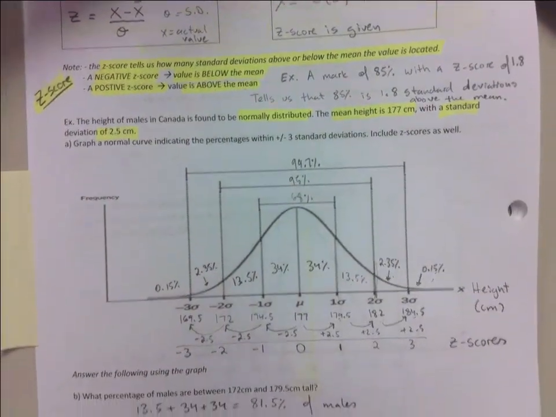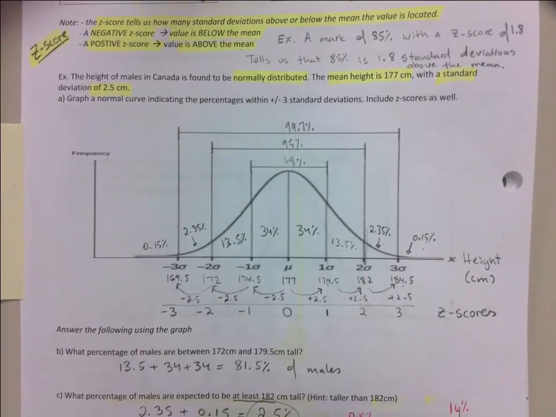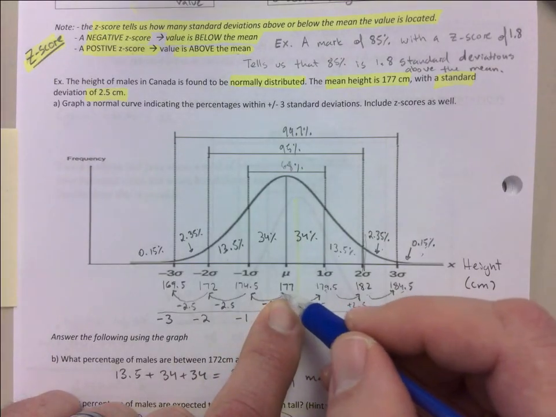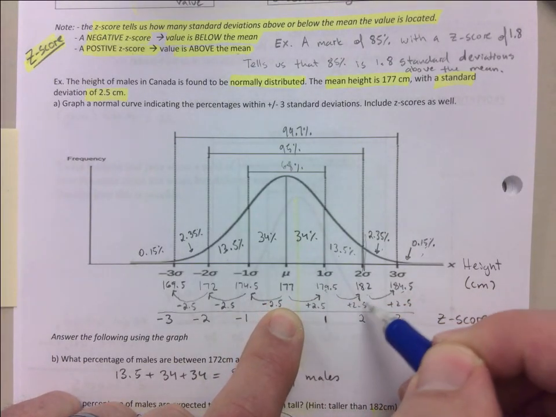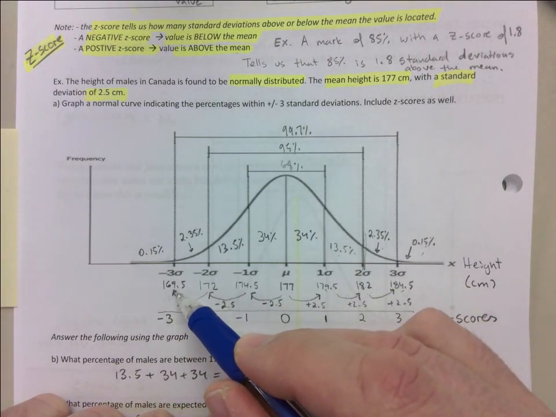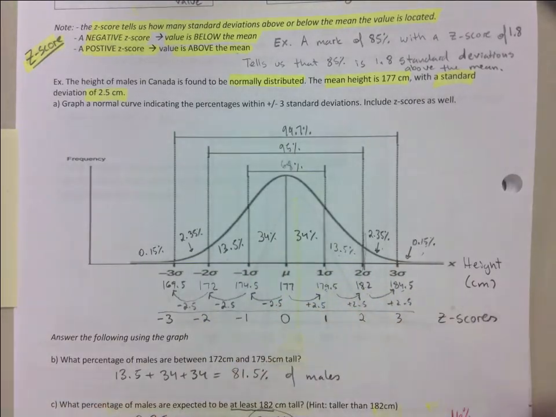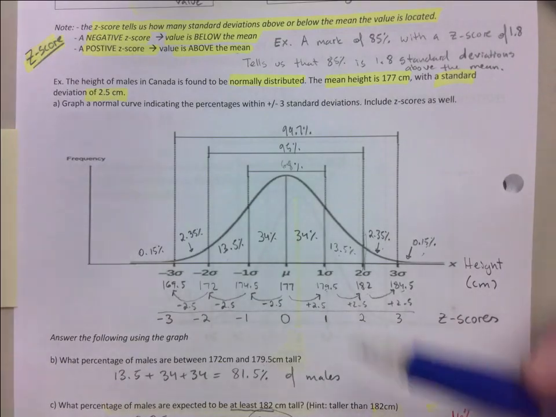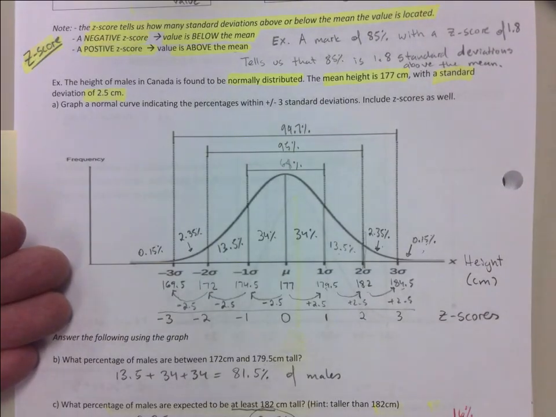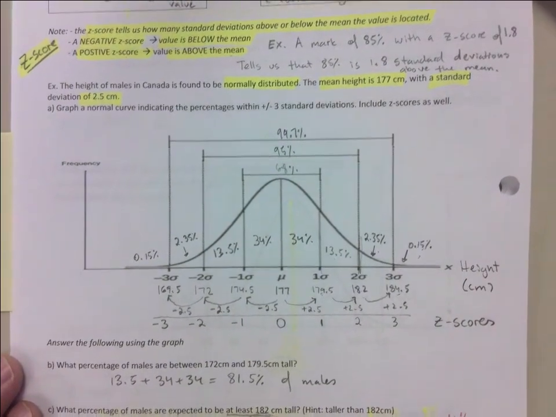Next, we talked about the heights of males in Canada. We put the mean right down in the middle, and then we added a standard deviation as we went to the right. We subtracted standard deviations as we went to the left. We filled it with percentages. And then we answered a bunch of questions based on that curve. You're with me, right? Very exciting stuff. Okay, let's keep going from there.